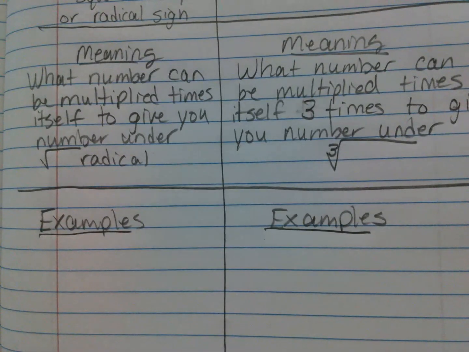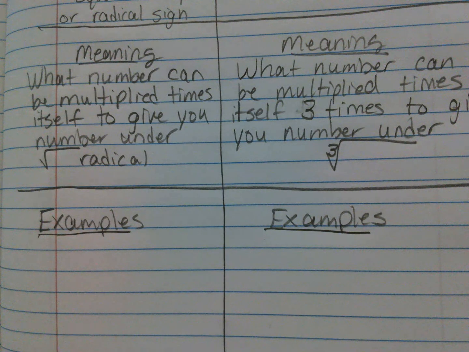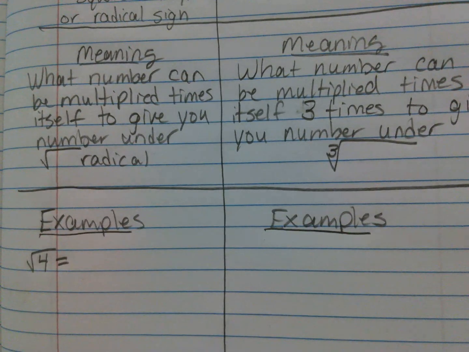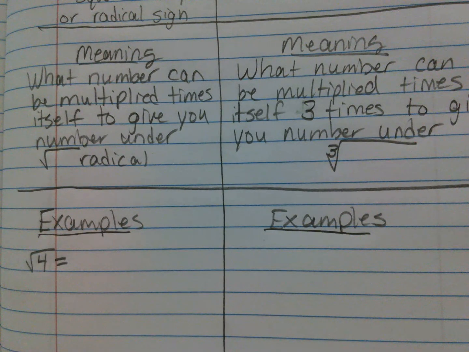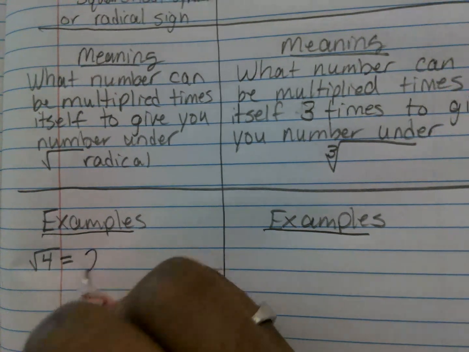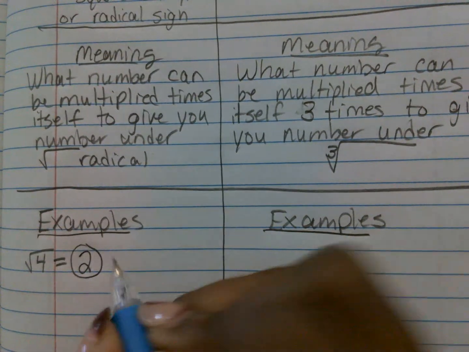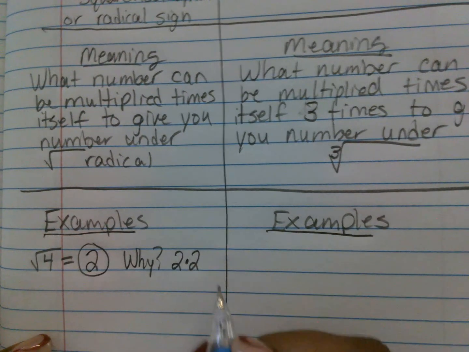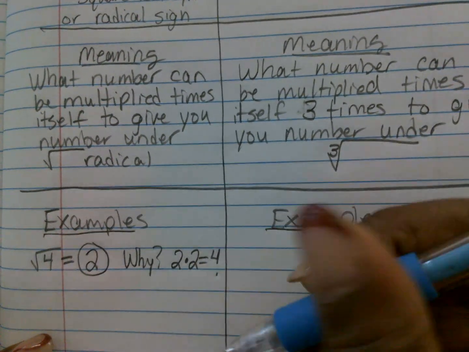All right, so I'm gonna start simple. I'm gonna start with square root of 4. So look, you've got the square root symbol, and you've got 4 under it. This is saying, what is the square root of 4? That means what one number can be multiplied times itself to give you 4. What number is that? 2. So my answer is 2. Why, Miss Reyes? Because 2 times itself, 2 times 2, is equal to what number? 4. That's why.